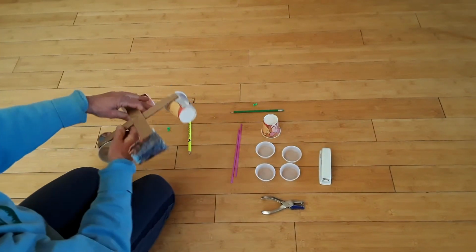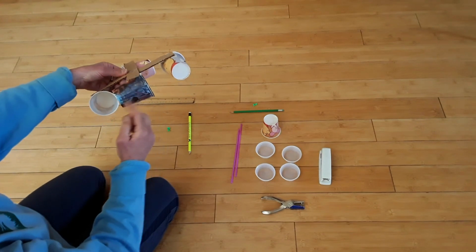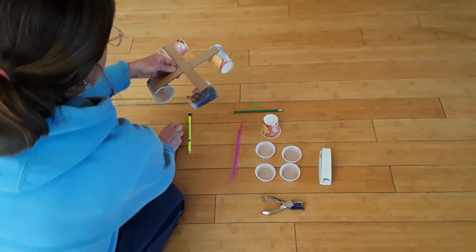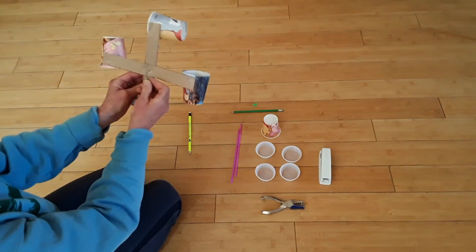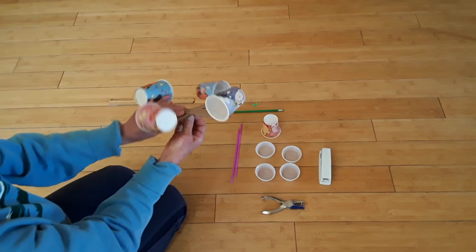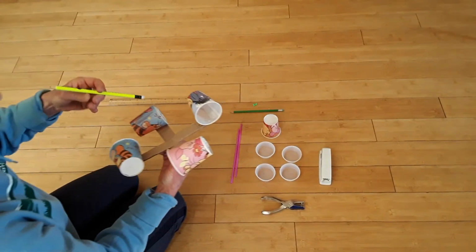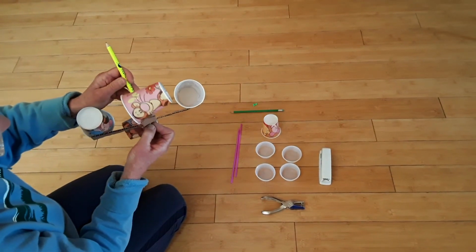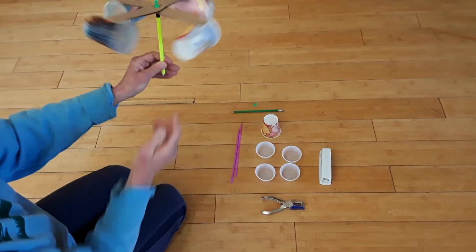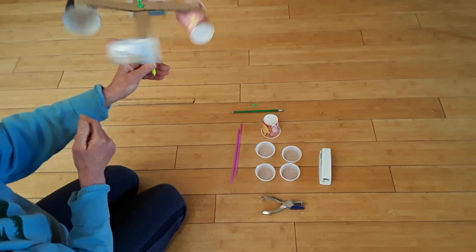I went ahead and colored that one cup with a dark black just so I could see it really easily. The last thing you need to do on this design is take your push pin and go through the top like that, and then do a pencil and a pencil eraser through the bottom. And now you have an anemometer that spins.